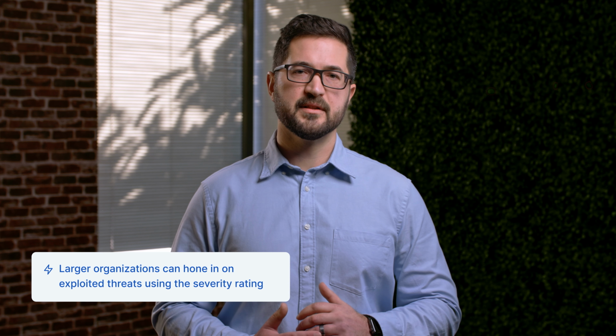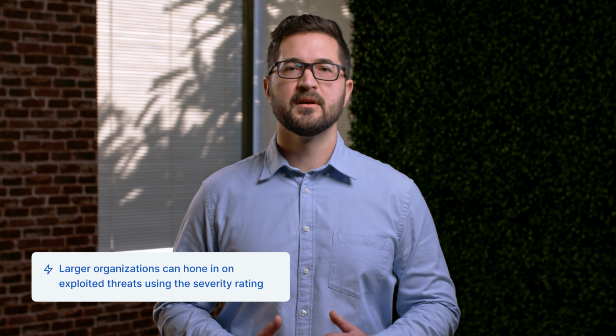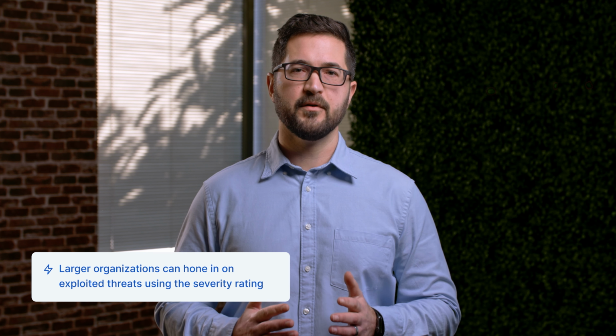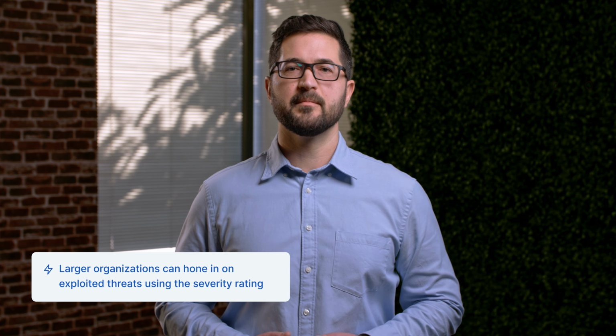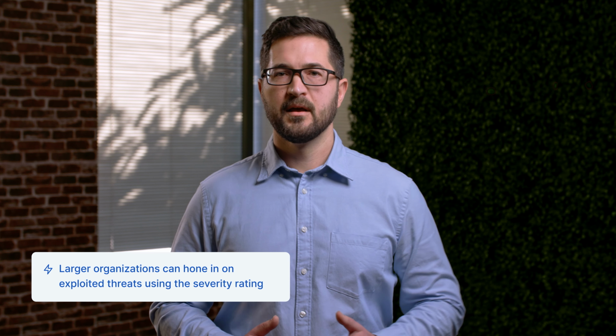If you have a large organization with many potential risks, you can even focus on just those vulnerabilities that are being actively exploited by threat actors. Again, after establishing a baseline for risks, you can set up notifications so that as new high-severity risks are detected, you know about them first.